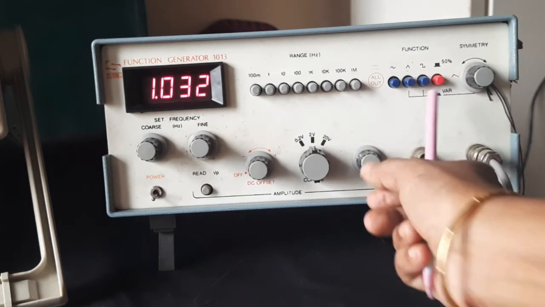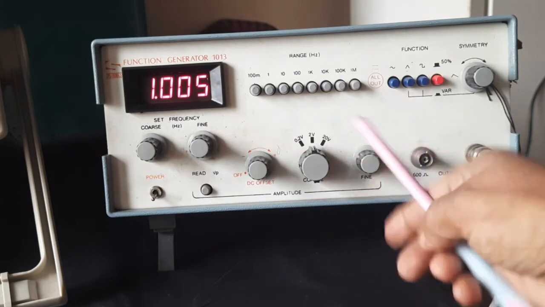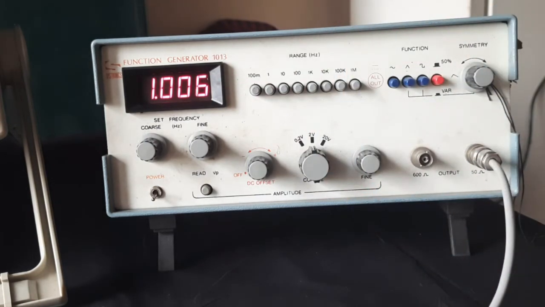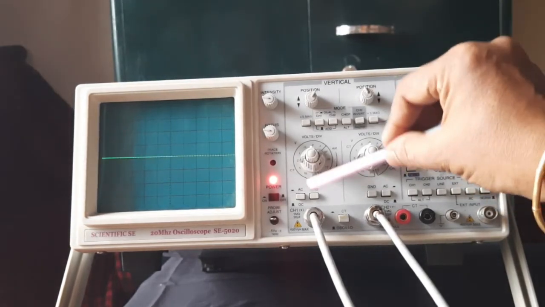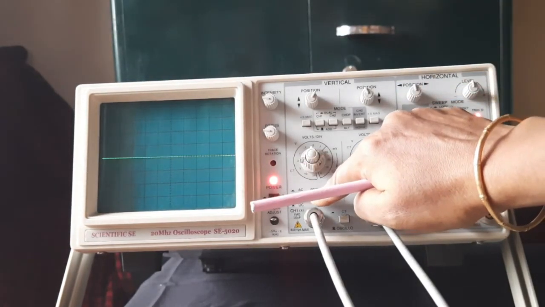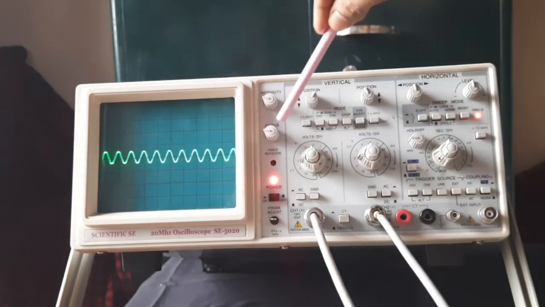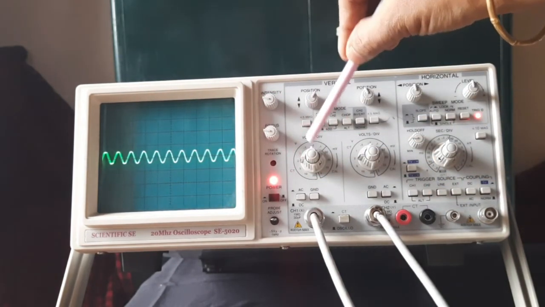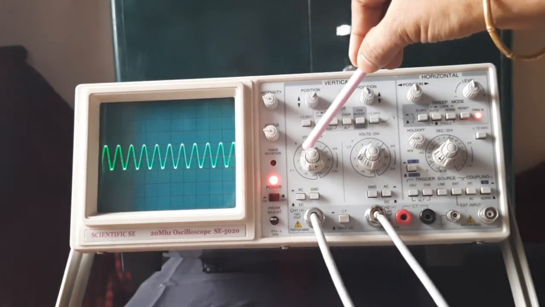So I'm increasing the voltage up to 1 volt. Peak value 1 volt, so peak to peak would be 2 volt. As I have changed the signal, I had grounded the CRO. Now I would release the CRO. The voltage knob should be kept in a higher value. So I will keep it in 1 volt range now.